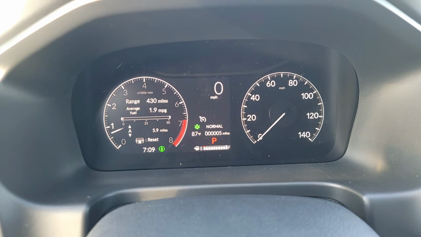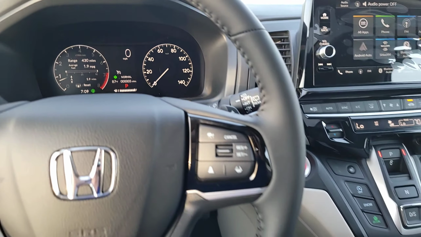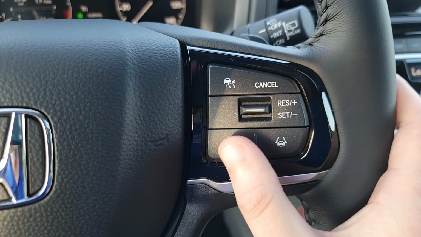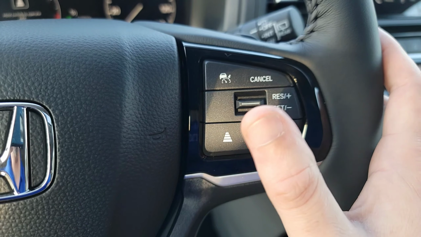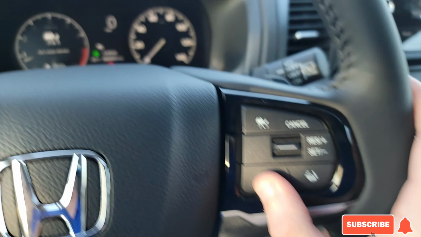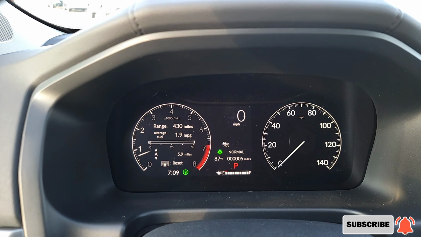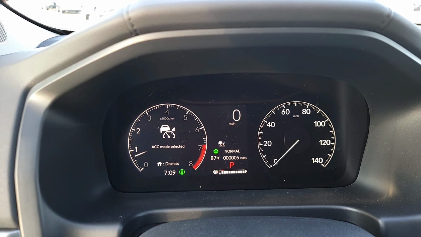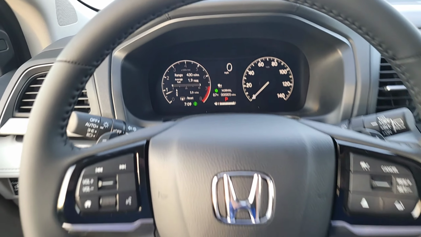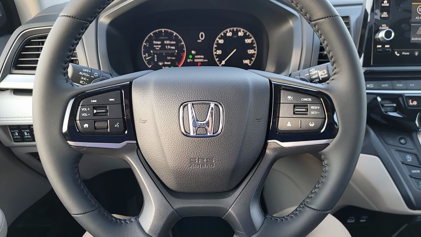Now to switch between those two, it's going to be easy. You come right over here. Normally you tap this button right here and it selects the distance between you and the car in front of you. But if you accidentally hold this down too long, or you purposely do it, it switches between standard cruise and adaptive cruise. So there we go. You guys are set for those long journey drives.